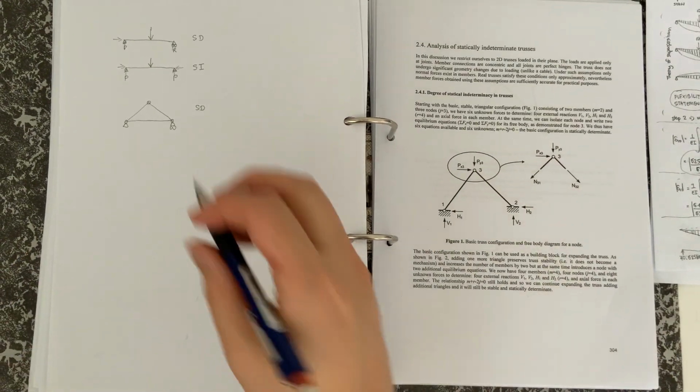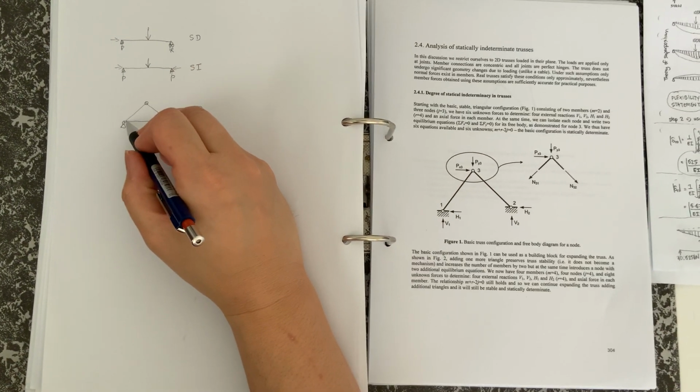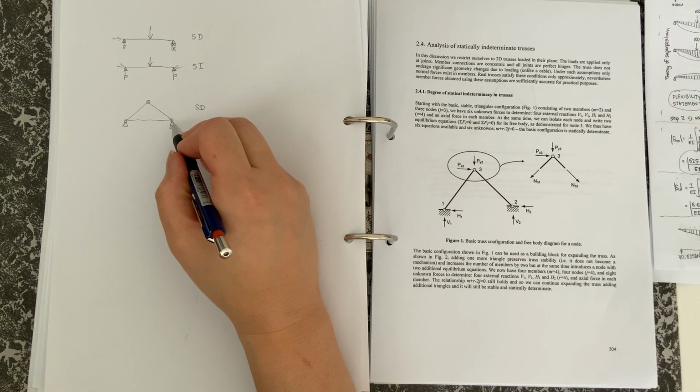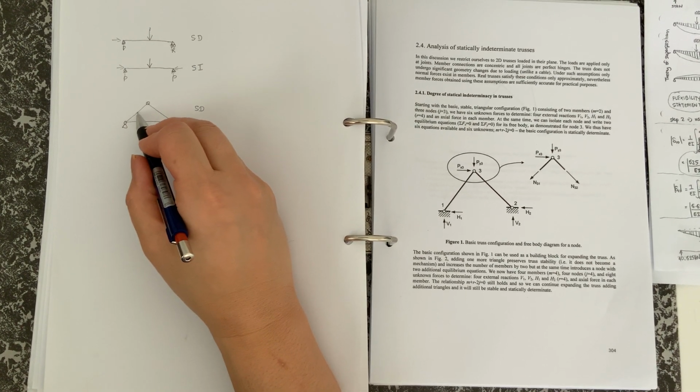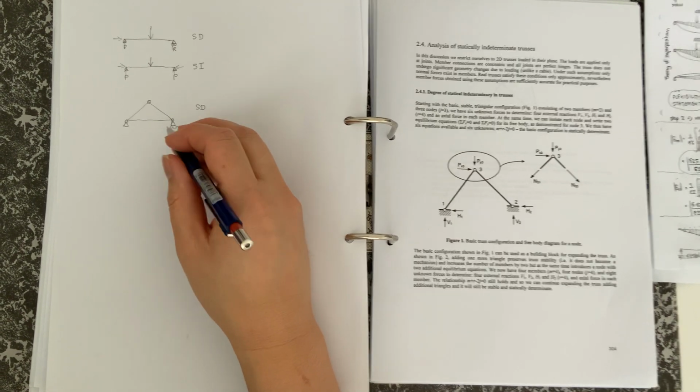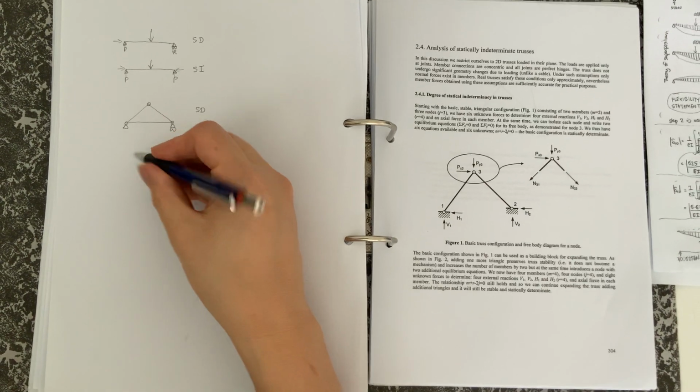Now the thing about trusses is that as long as you keep on adding another triangle, then the structure remains statically determinate.